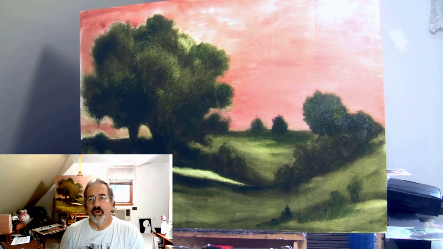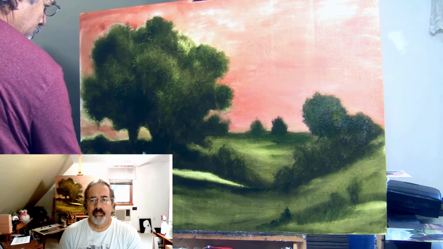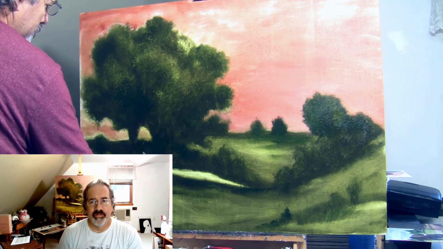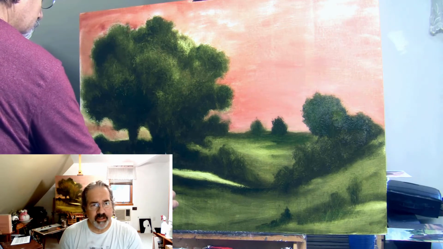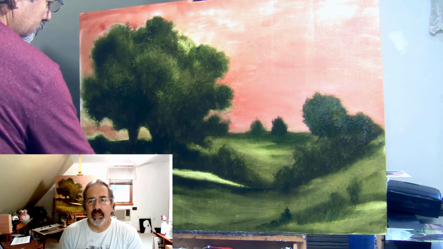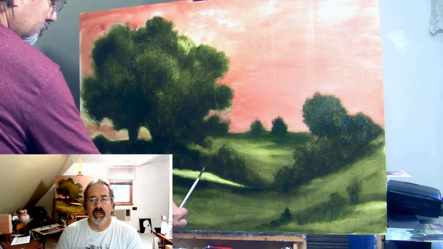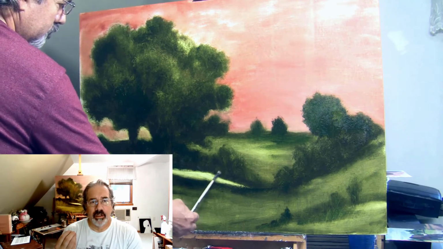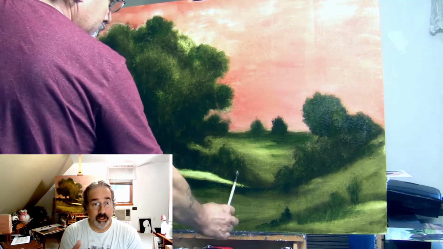One of the things of working with a tonalistic landscape is the lack of detail. I don't want to say it's an impressionistic type painting, because it's not. The Impressionists were using a lot of very bright, vibrant colors to show the contrast between light and shadow.